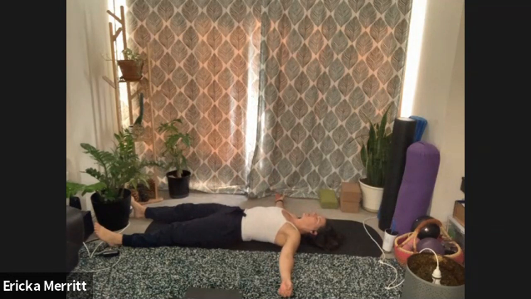Let the entire spine be supported. Allow your body to come back to midline, integrating all the work we did. Soften the eyes, allowing the eyeballs to fall back into the eye socket.